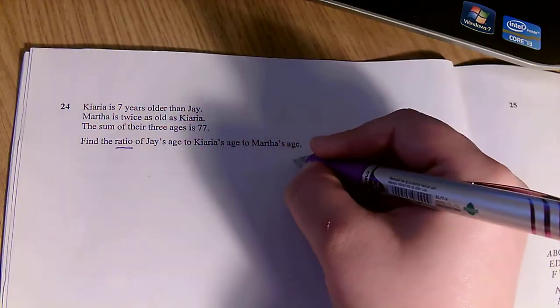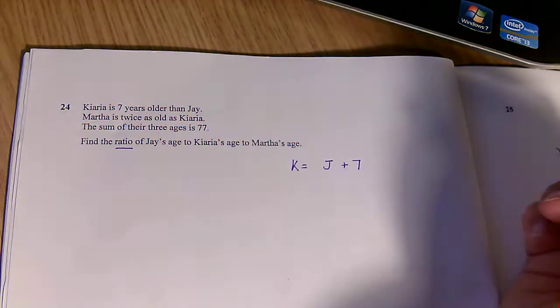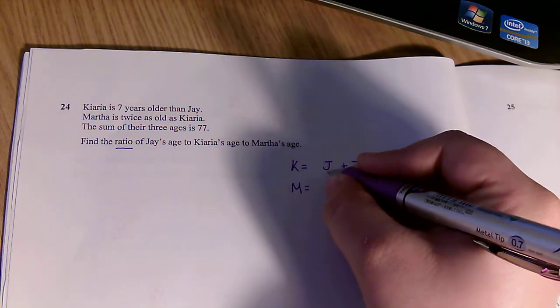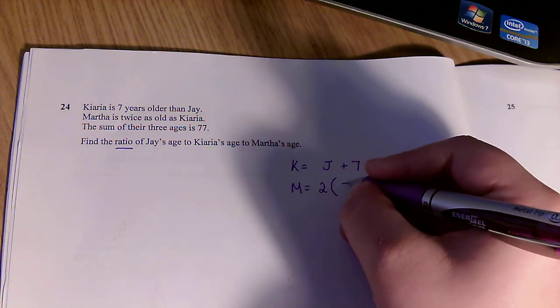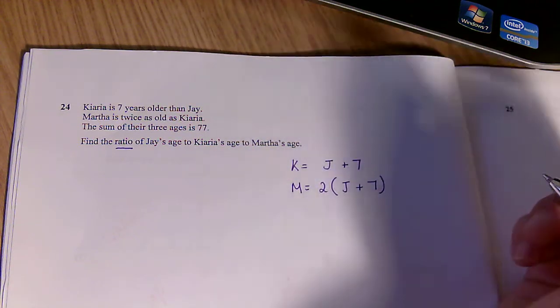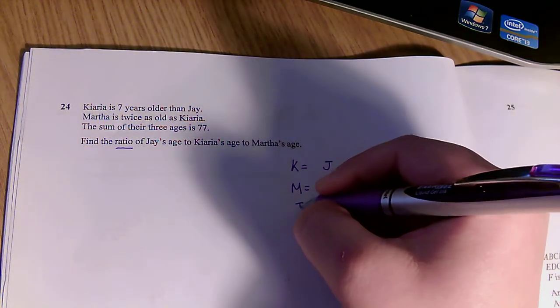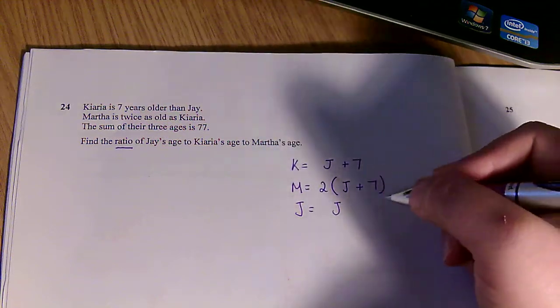So Kiaria is Jay's age plus 7. Martha is twice as old as whatever this is, so it's 2 lots of Jay's age plus 7. Now when we add all of those together, and obviously Jay's age is just Jay, when we add all of this together, it equals 77.